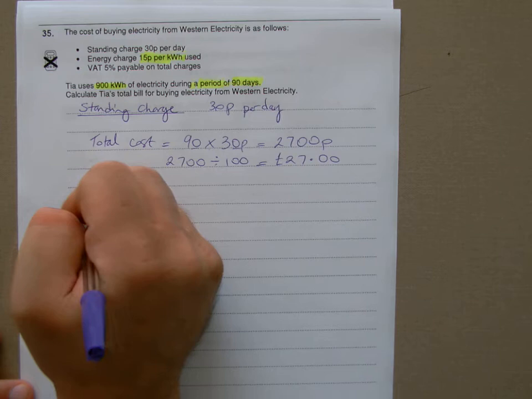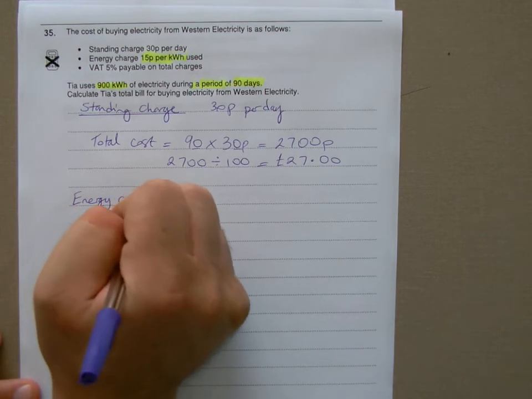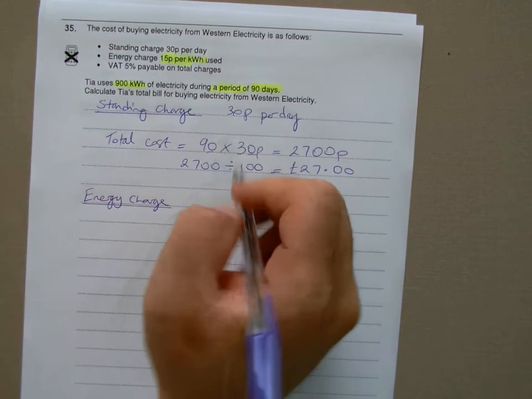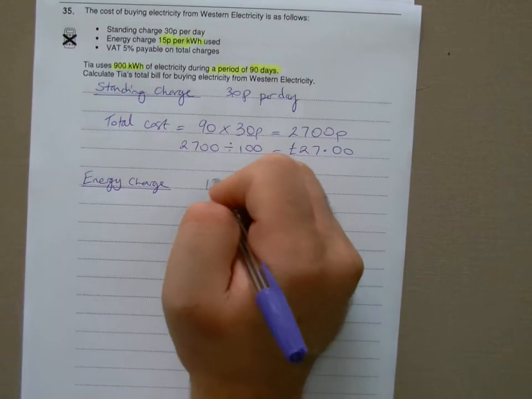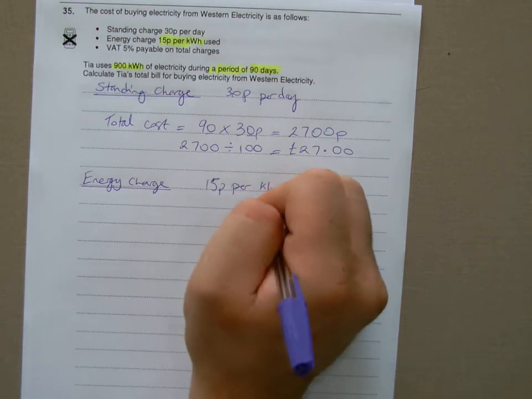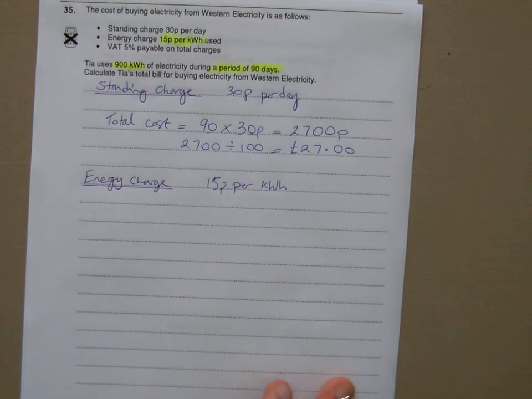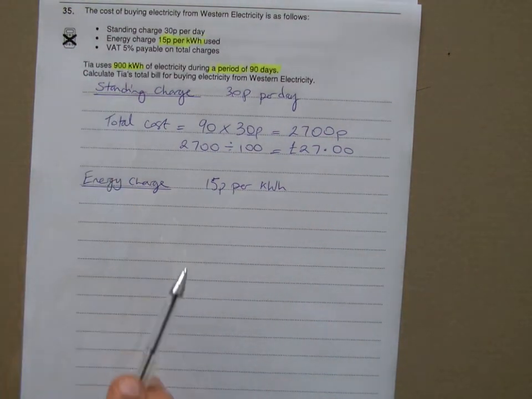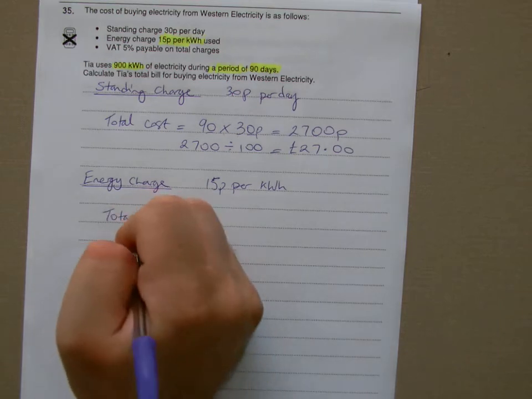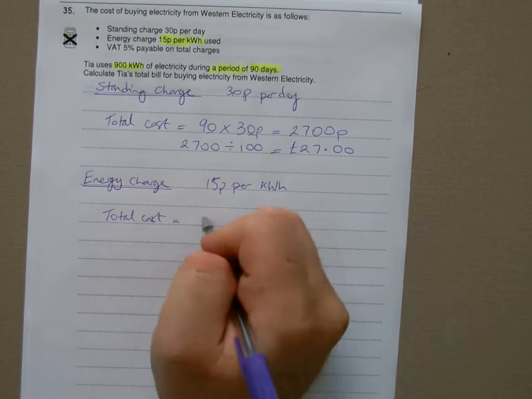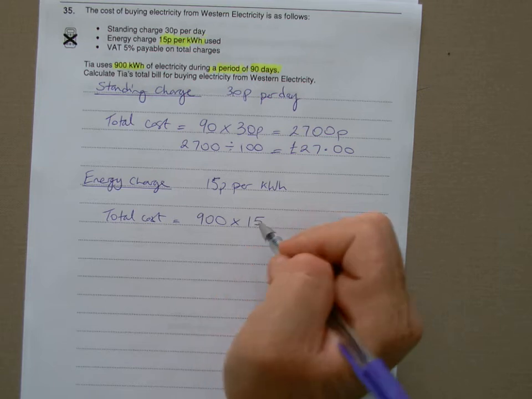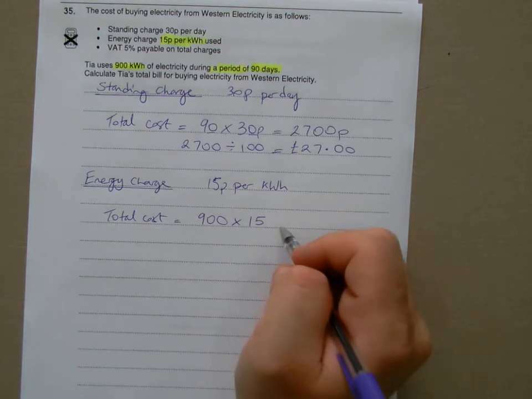So if we look at the energy charge next, it is 15 pence per kilowatt hour, and she uses 900 of these kilowatt hours, so 900 lots of 15 pence. So total cost will be 900 times 15.